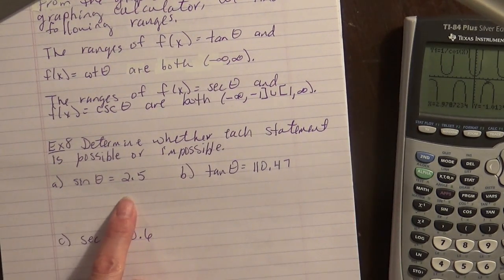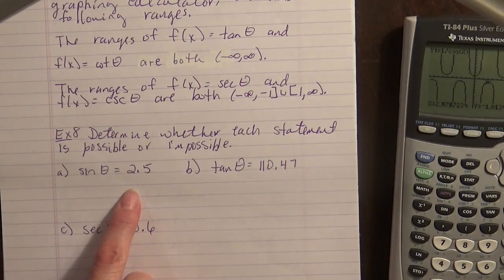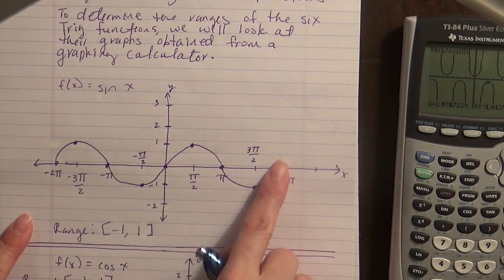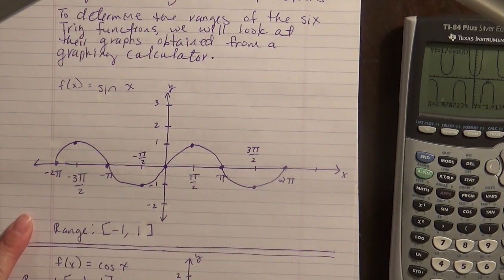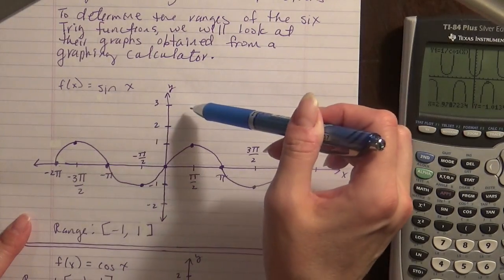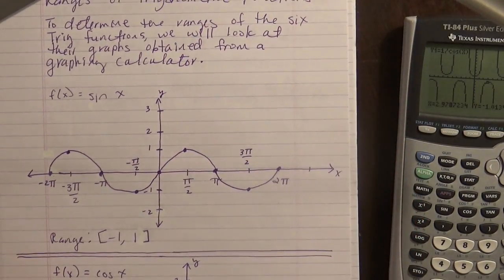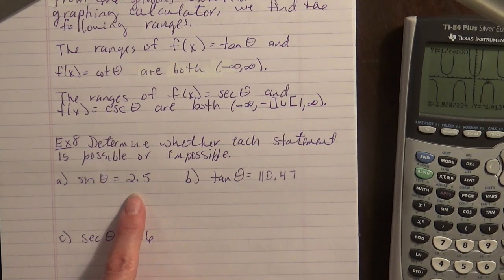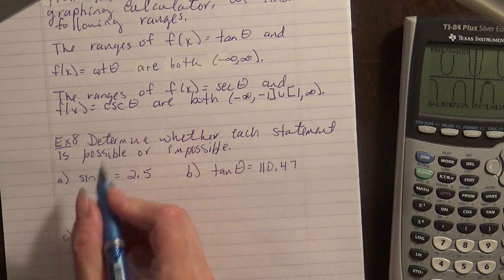We've got sine theta equal 2.5. So remember, this was the sine function here. Is it possible for the sine of some value to give us 2.5? Well, that's a y value of 2.5, which is way up here, and that's not on the graph. So this 2.5 is not in the range of sine theta, so this one's impossible.